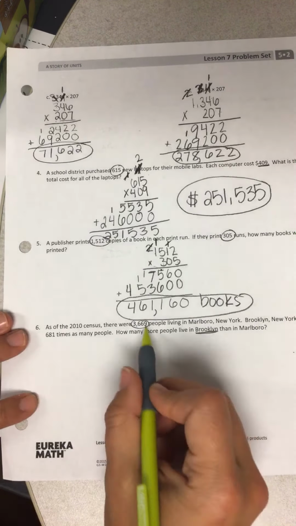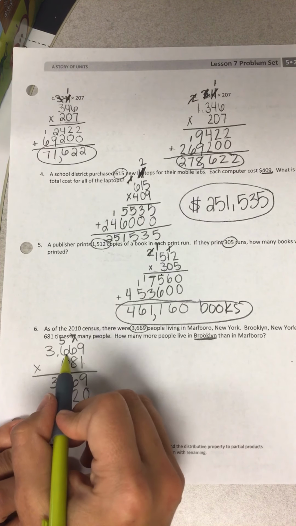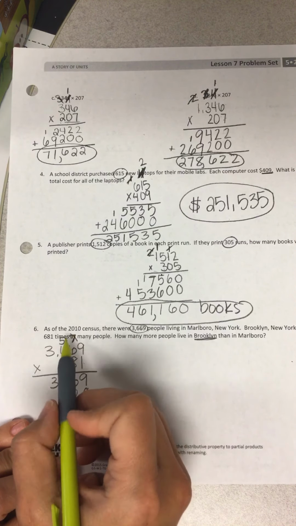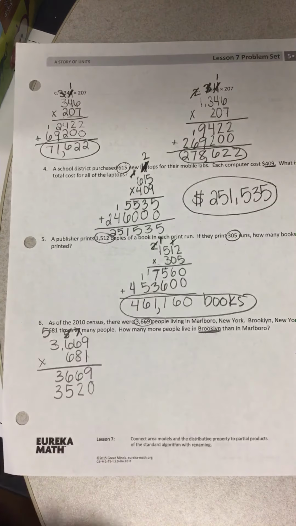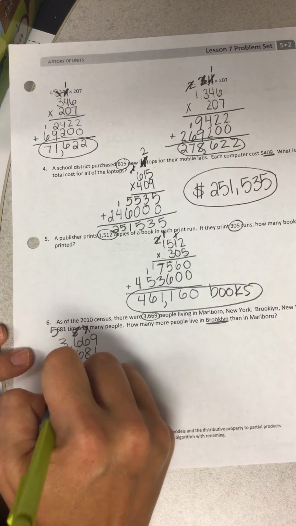So now I'm going to go ahead and do my tens column, which remember I've got to do that 0 to show me that I'm multiplying it by that 10. 8 times 9 is 72. Regroup my 7. 8 times 6 is 48. Plus 7 more is going to give me 55. So I'm going to regroup my 5. 8 times 6 is 48. Plus 5 more is going to give me 53. 8 times 3 is 24 plus 5. 24 plus 5 is going to give me 29.